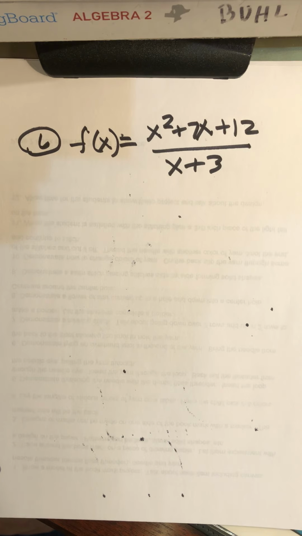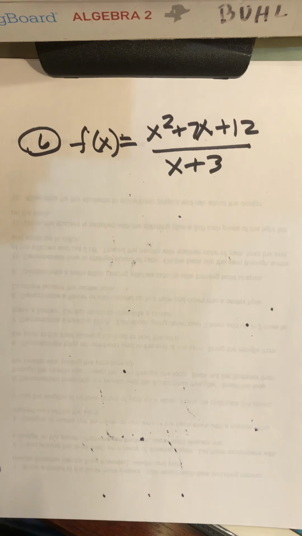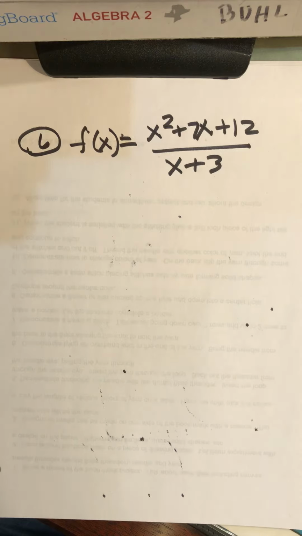Then come back to the tape. Okay, it should have been a little bit of a surprise. This ends up being a straight line. And you say, how could that be?